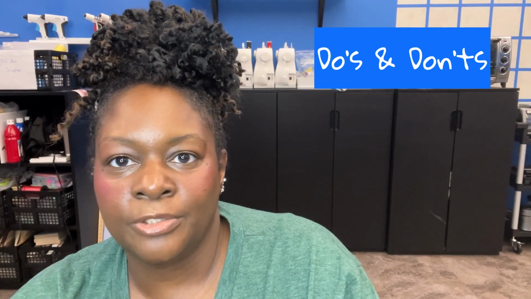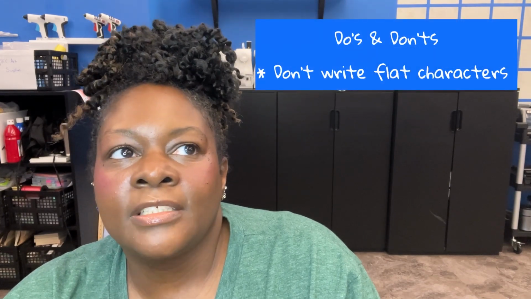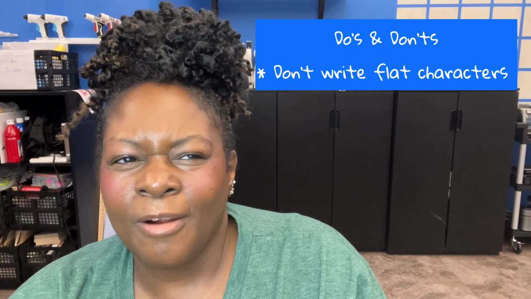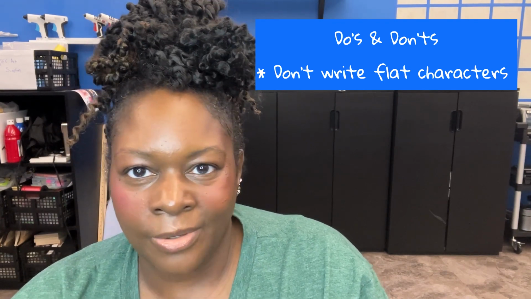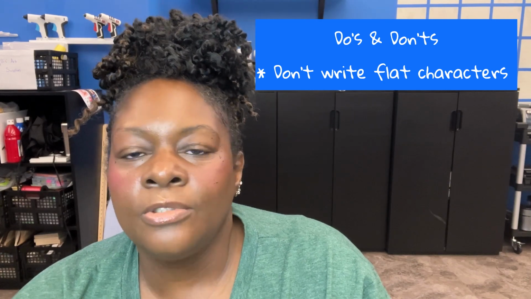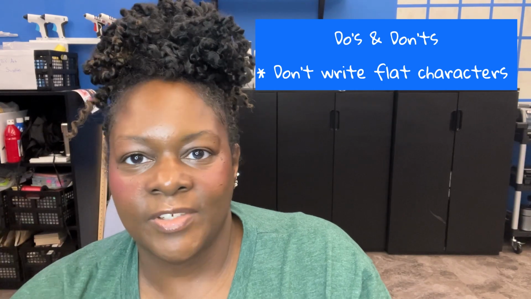So the first thing that people do is they write a flat character. A flat character means someone who is not important to the plot. They're there, but they don't really add anything to the story. They're just there for no reason. You only get 1,000 words. You don't want to do that. You want to make every word, every character, every scenario count.